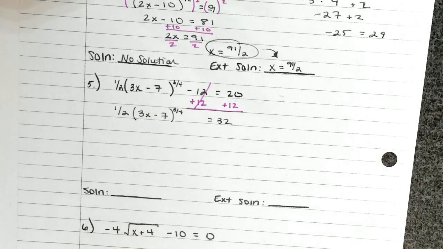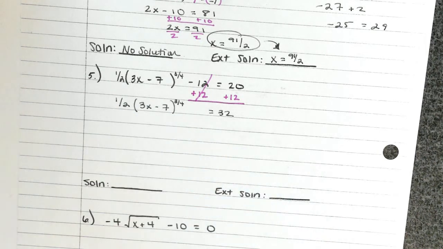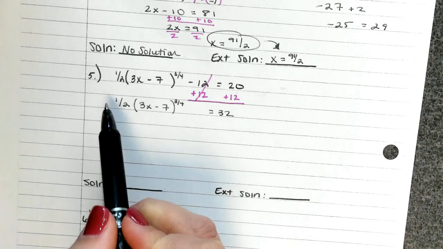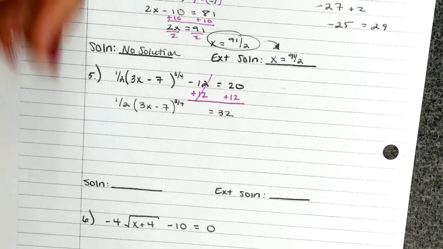And number 9, what do I do now? Oh, I don't want to divide by a fraction. That sounds terrible. Technically, you could do that, but that sounds awful. What is multiplying by 1/2? What are you doing? You're multiplying by 1 and dividing by 2, right? So how do you undo divided by 2? Multiply both sides by 2.